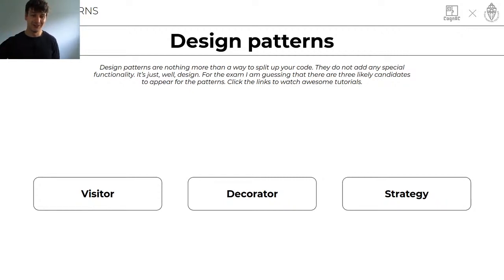Anyway, into the design patterns. Design patterns are a tricky one. So one of the design patterns you've seen, namely the visitor pattern, was the exercise with the generics and with the expressions, I think it was. Design patterns are essentially just a way to structure your code.